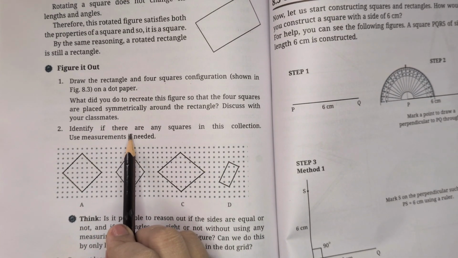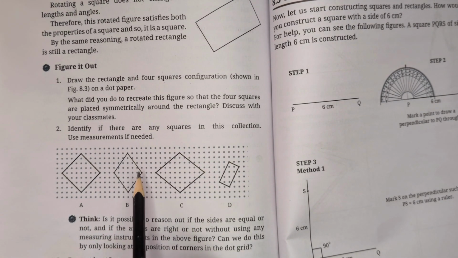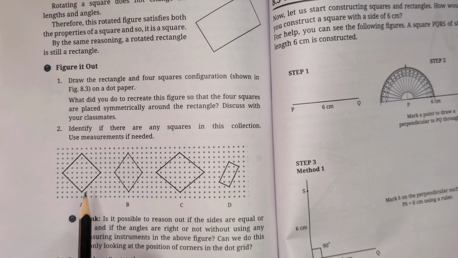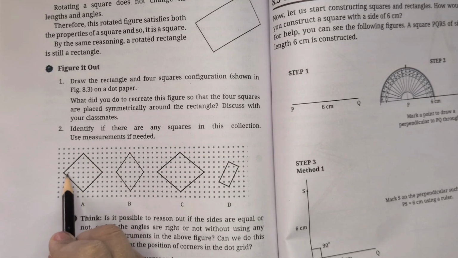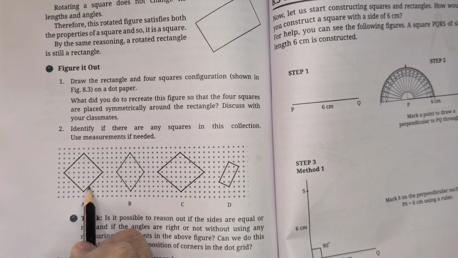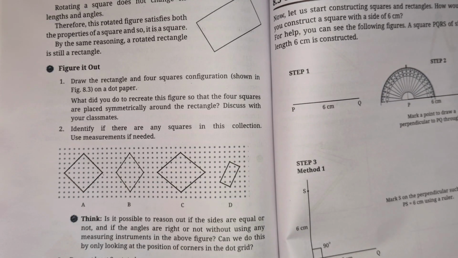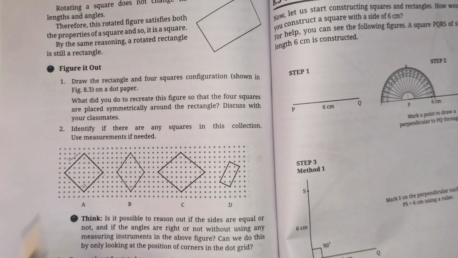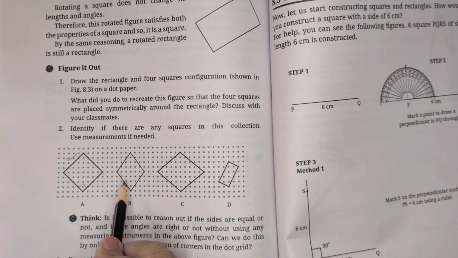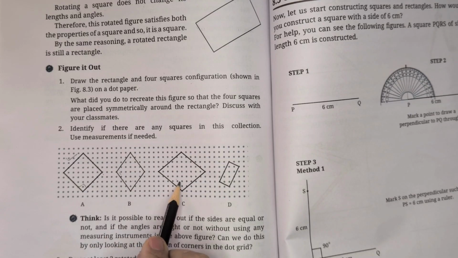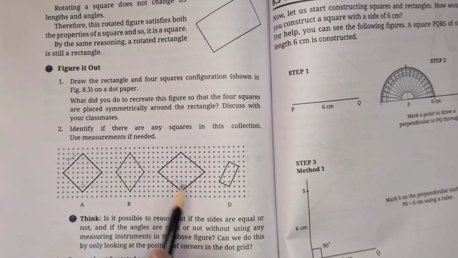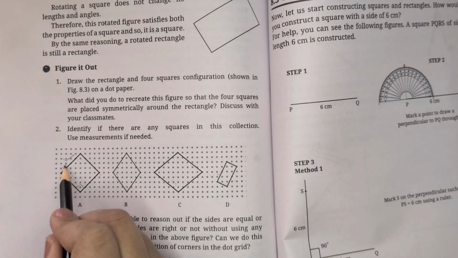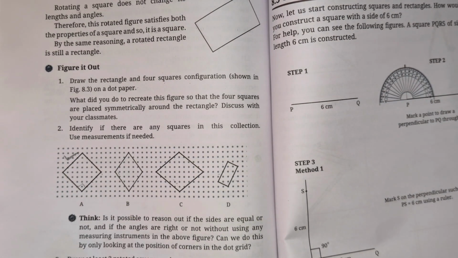Second question, identify if there are any squares in this collection. Use measurements if needed. If we are looking at the figures, we can see that in this one all sides have the same number of dots. 1, 2, 3, 4 everywhere the same number of dots. And keep the protractor here. We can see this is 90 degree. So this is a square. Here the angle is not the same. In these two cases angles are not 90 degree. So these are not squares. This measurement is different. So that is the form of a rectangle. So only the first one is a square.